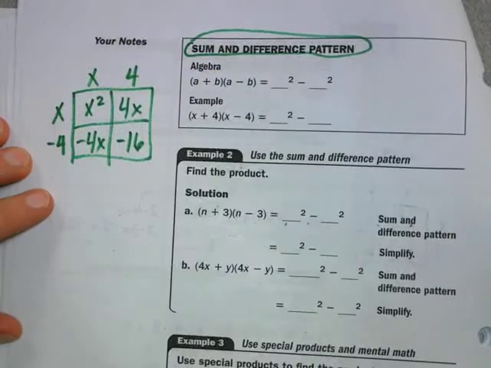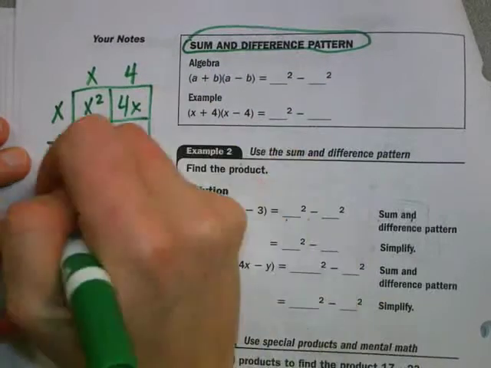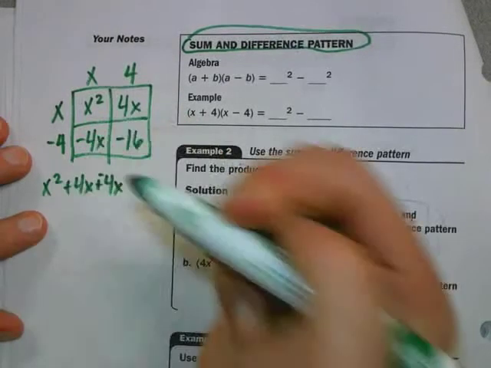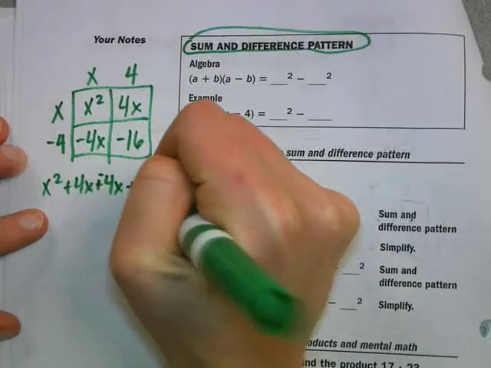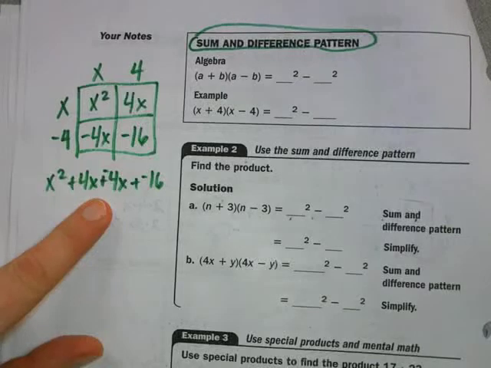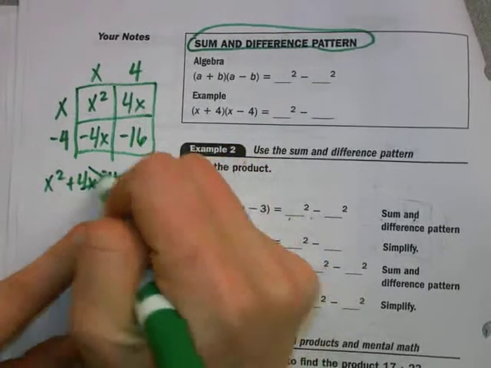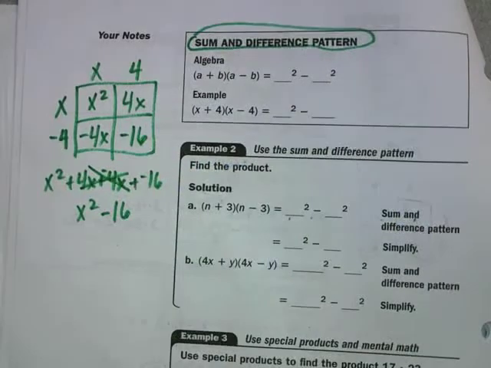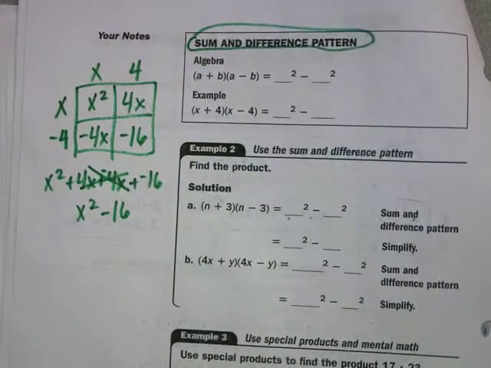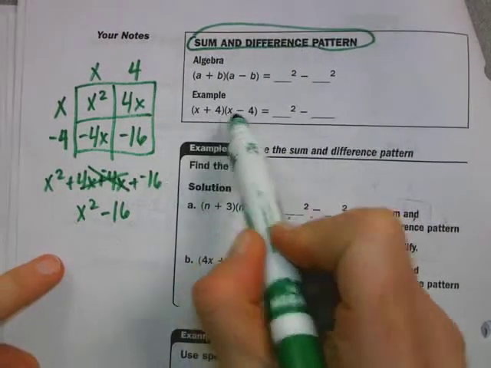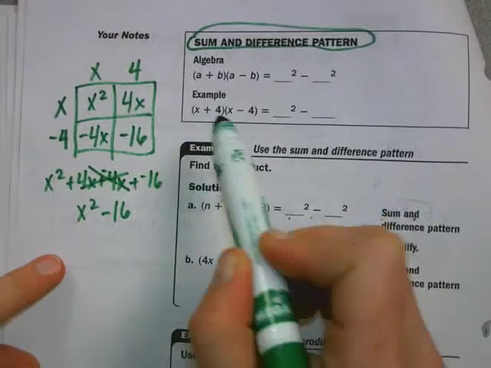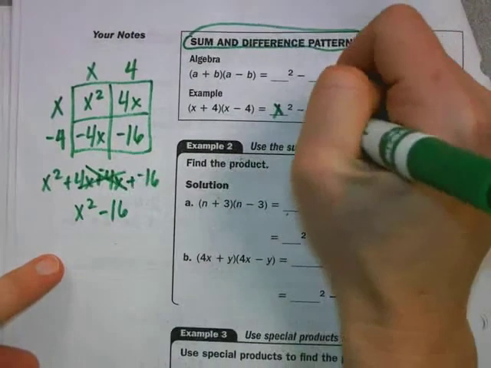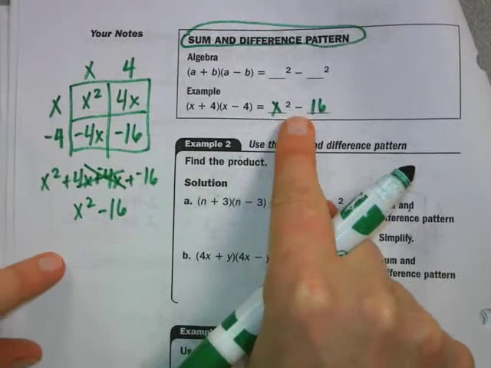So what do I have if I write this all out? I have x squared plus 4x minus 4x, or plus a negative 4x, and plus a negative 16. What happens to the two middle terms? They're opposites, so they cancel out, and I'm just left with x squared minus 16. So when you have a sum and difference pattern, it's the first term squared minus the second term squared. So x times x was x squared, 4 times 4 is 16, and it was a minus sign. So that is the shortcut you can take from now on.